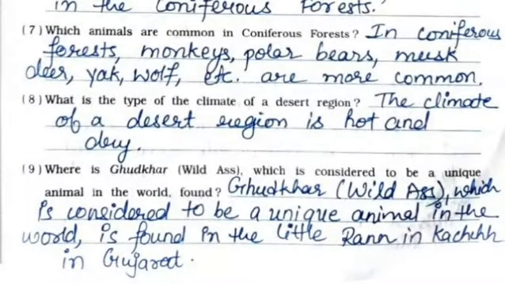Ninth, where is goodcur, that is wild ass, which is considered to be a unique animal in the world, found? Goodcur, that is wild ass, which is considered to be a unique animal in the world, is found in the Little Run in Kutch in Gujarat.